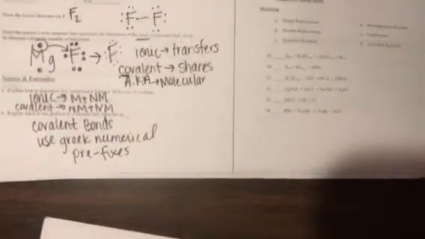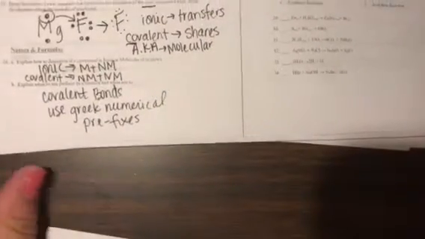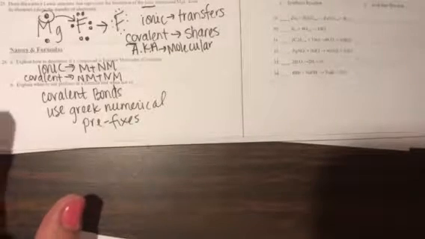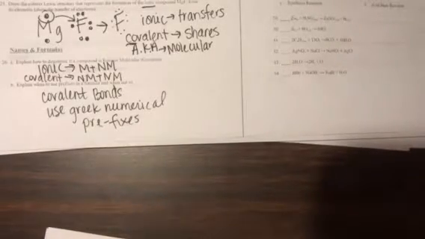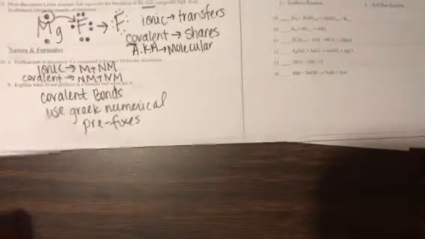Okay, the covalent bonds use the Greek numerical prefixes for numbers. And we're about to go over 1 through 5 on the other side. Let's go to the other side.